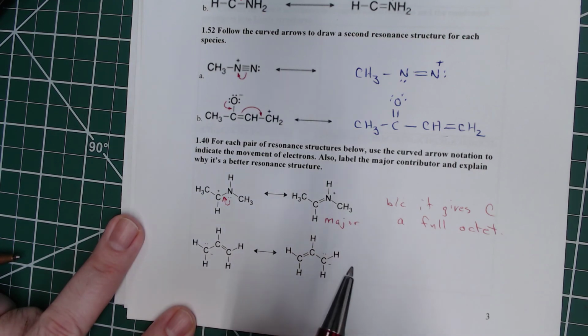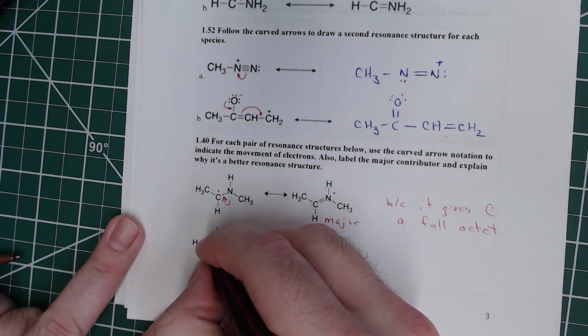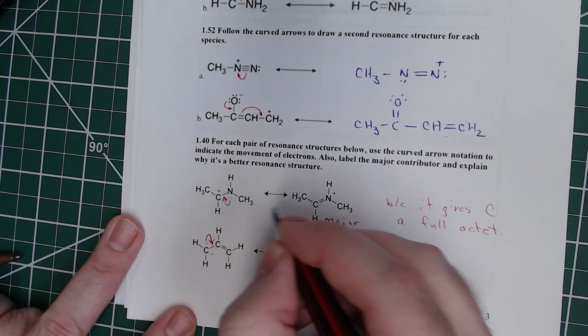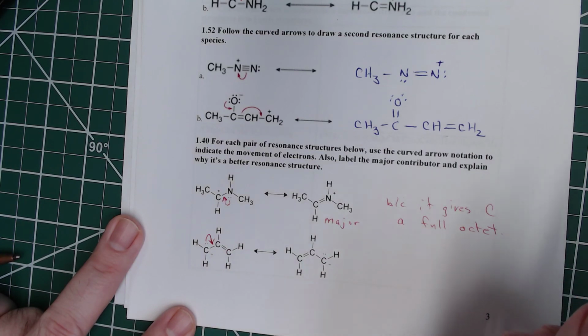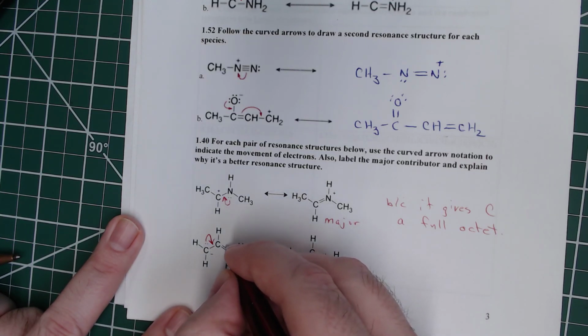Remember, when you have a negative charge, it's best to start your resonance structure at that negative charge. So we're going to start your curved arrows at that place. We're going to draw an arrow from that pair of electrons that's on the carbon and make the second bond between these two carbons. And then we'll have to take this pair of electrons, that's that second bond here, and it will go to that carbon.